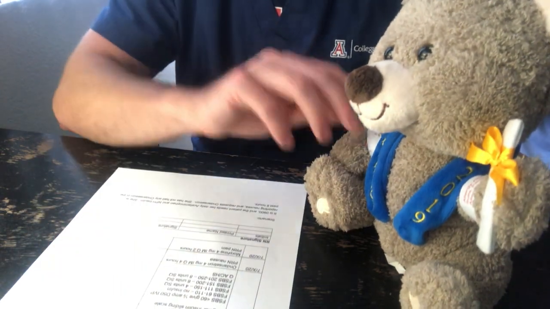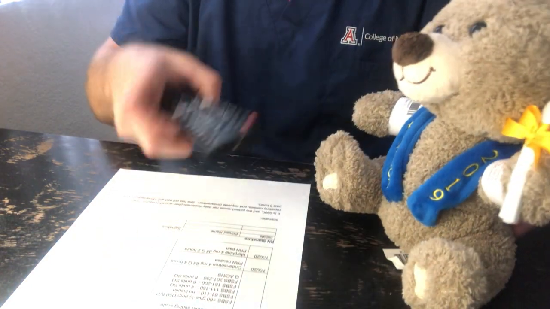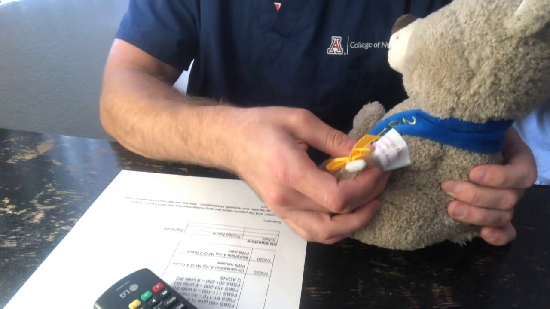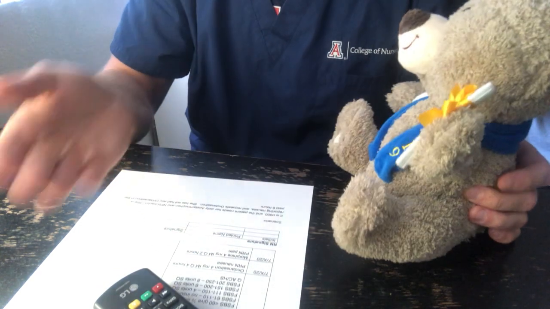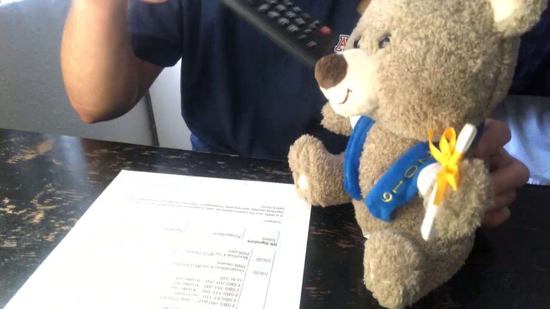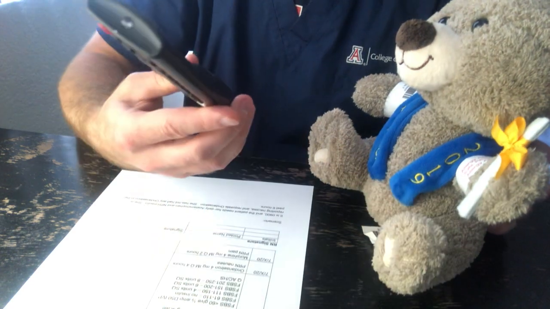I got my MAR up. I visually matched the wristband with the MAR, so I verified I have the right patient. I go ahead and I barcode scan the patient's wristband. As I'm looking, I can see the allergy wristband that she's allergic to sulfa and penicillin. I'm not giving either of those medications, so I've checked for allergies. Again, I barcode scan the wristband. This is my scanner.